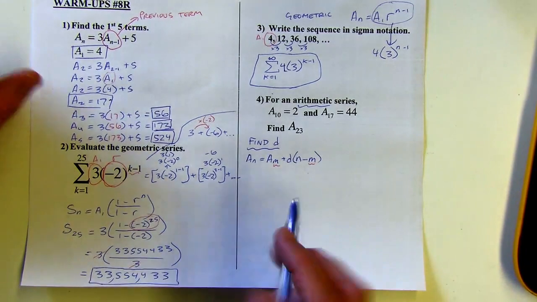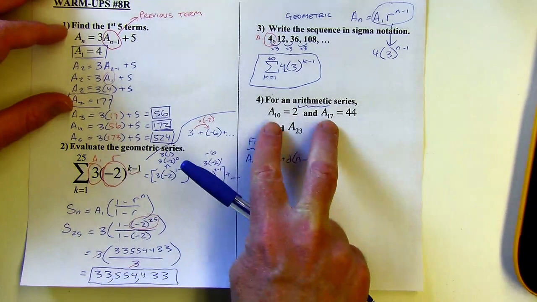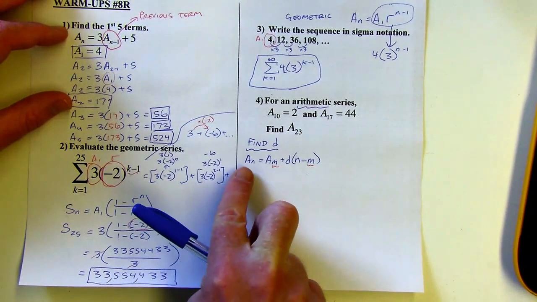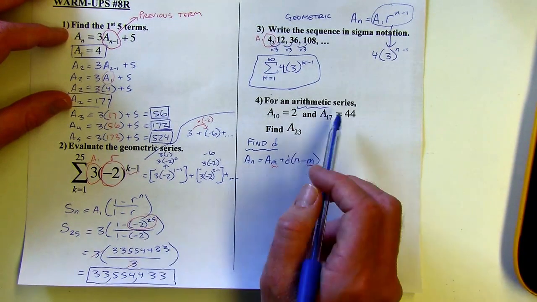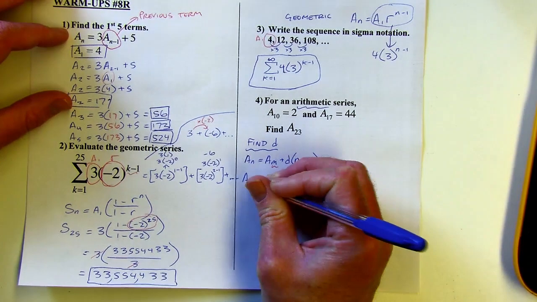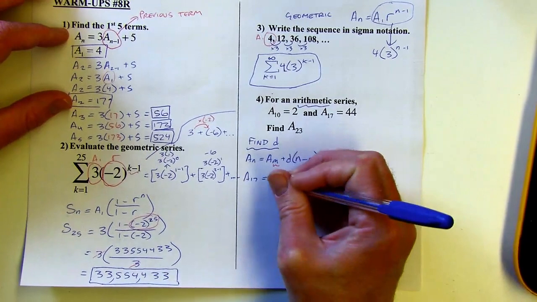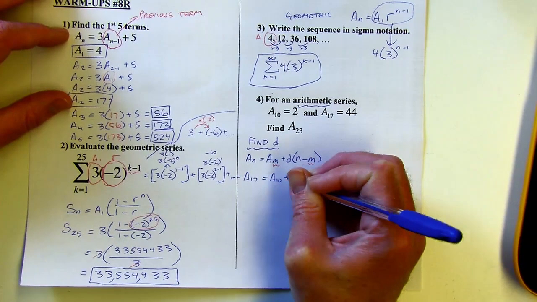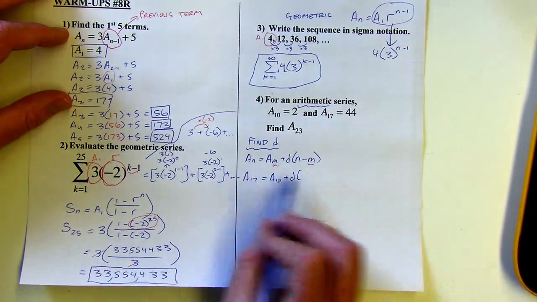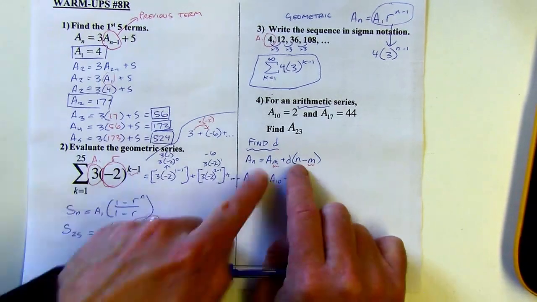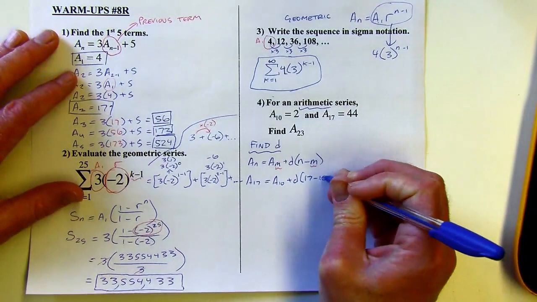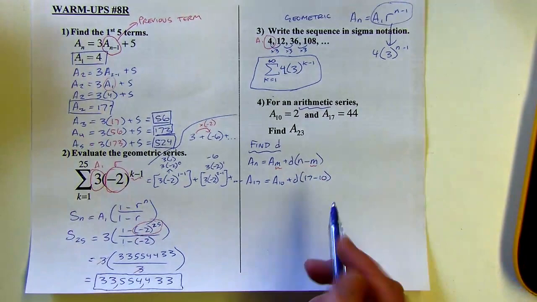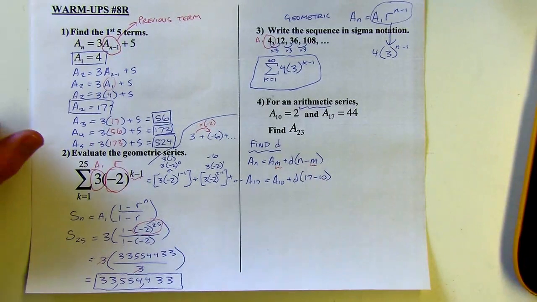Okay, so I want to find the common difference. What I'm going to do is plug the two known terms in for a sub n and a sub m. You could put the a sub 10 in the first slot if you wanted to, but I'm going to put the a sub 17 in, and the a sub 10 in that second slot, just because I have to subtract in the same order. So those should match up. I'm going to have 17 minus 10 in here instead of 10 minus 17. Not a big deal, but I was just trying to keep that positive.